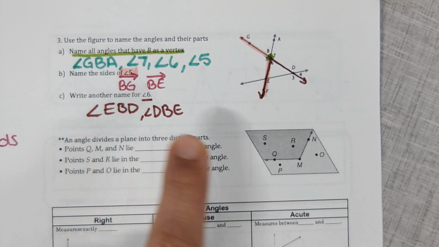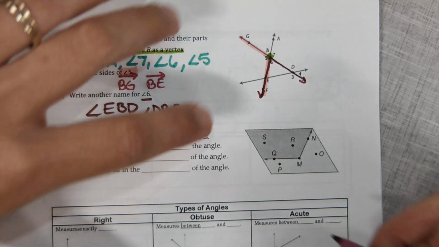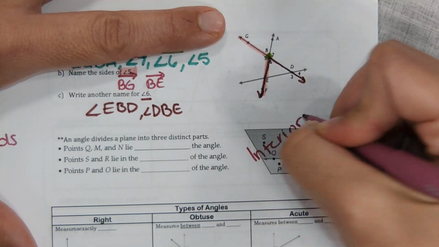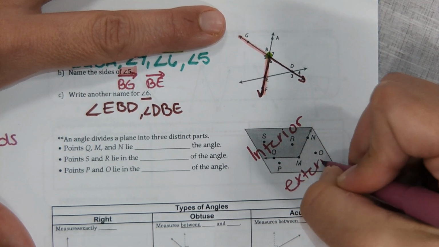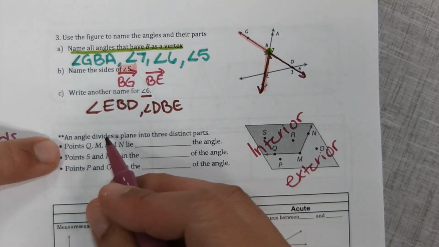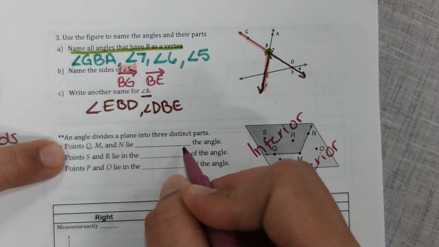Okay, and this part here, it wants us to answer this in terms of this diagram over here. So we have an angle here. This part is the interior of the angle, and this is the exterior part. So it says an angle divides a plane into 3 distinct parts. Points Q, M, N lie blank the angle.